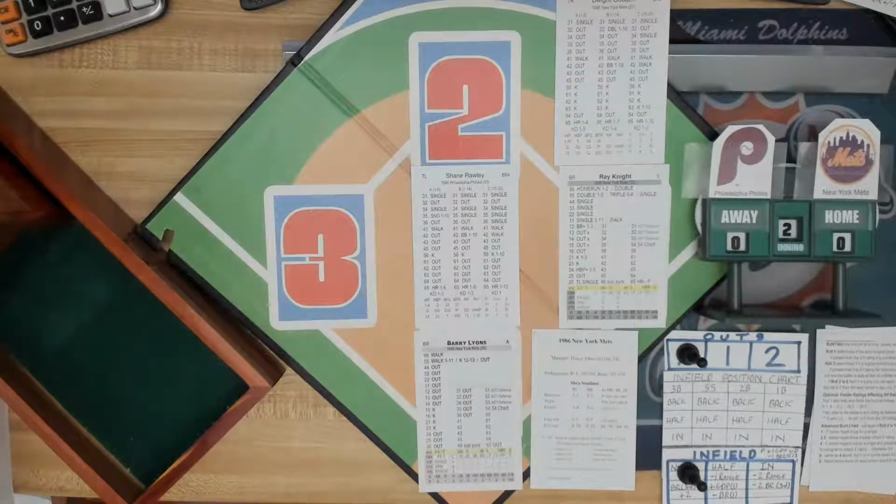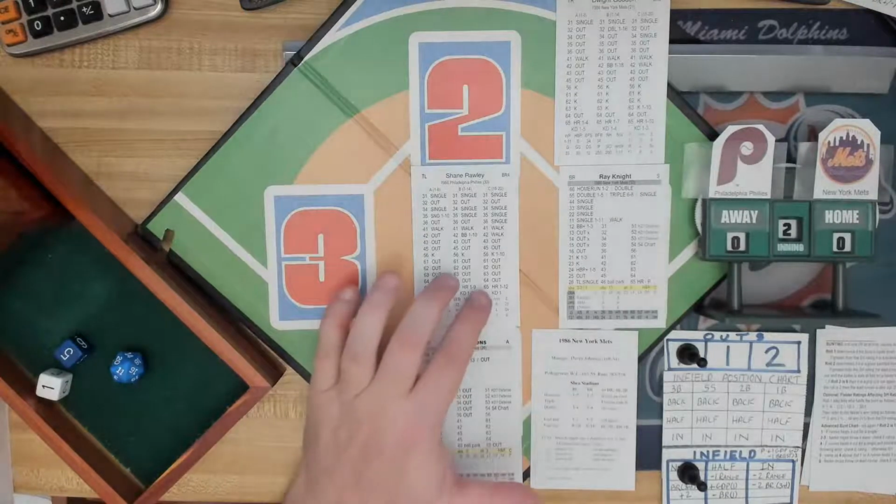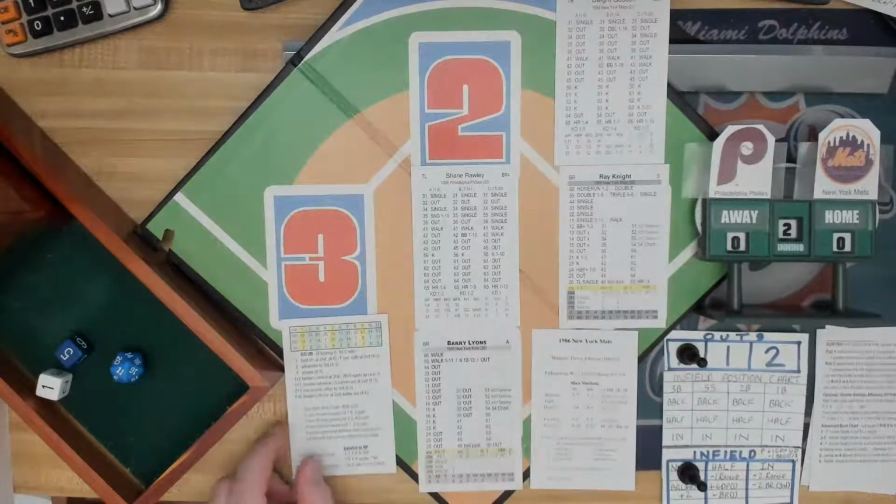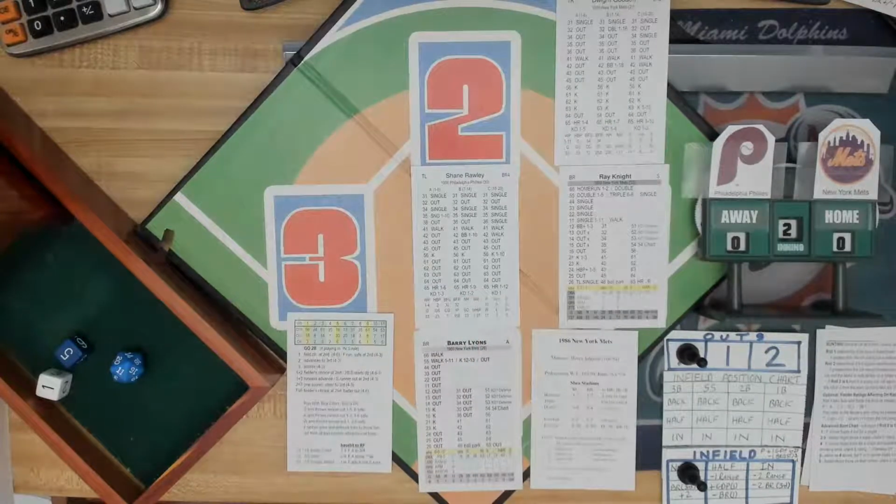Here's the pitch from Lyons. And that is a 51. That's a KD chart. So let's see here. That's an 11. Rawley is a C pitcher, is a 1. There's no play there, so we go to the exotic. And it's a first base exotic chart. Okay. So let's get it.